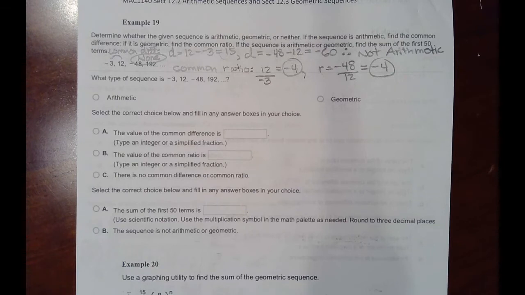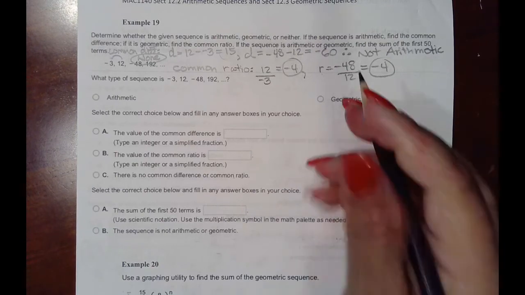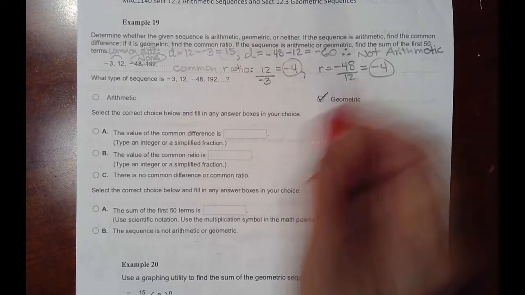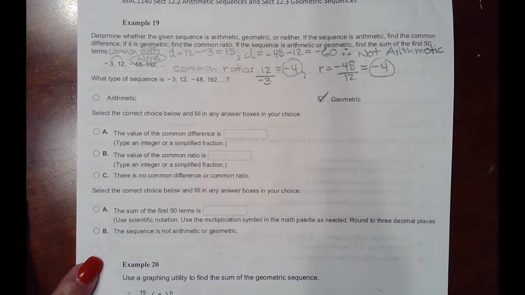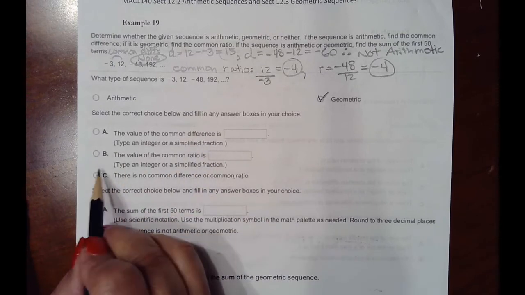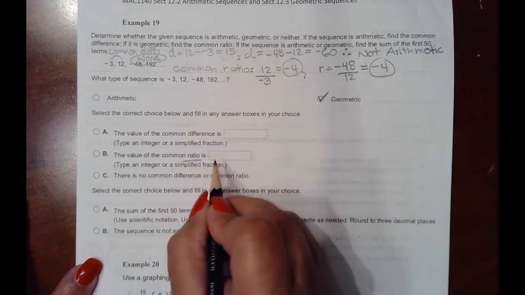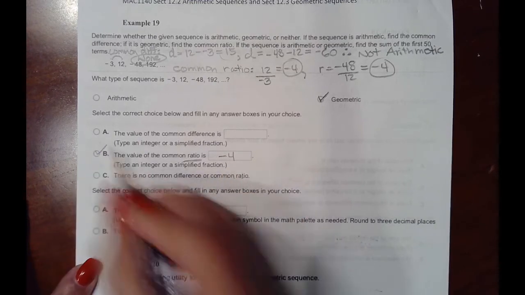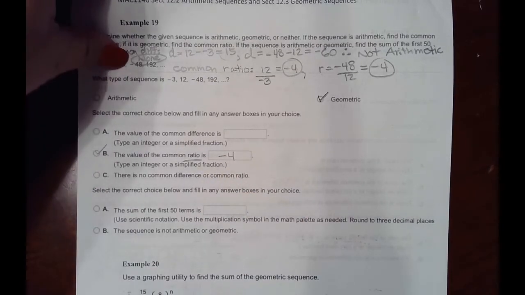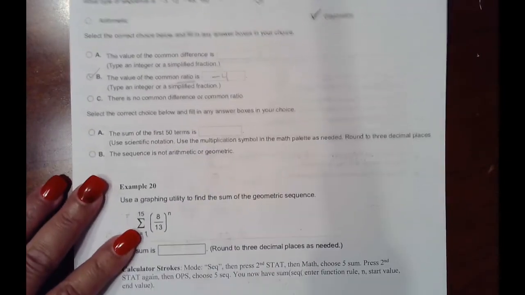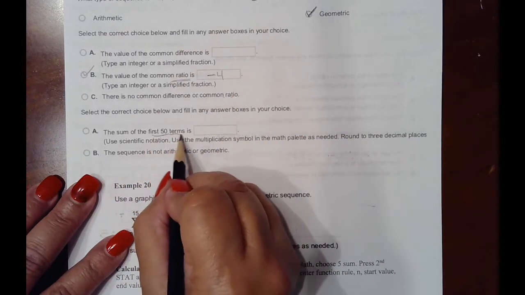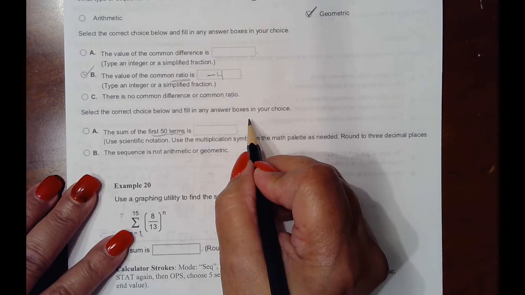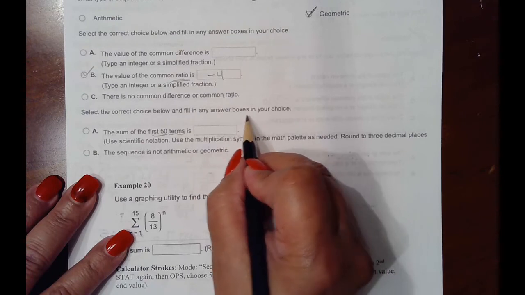Okay, and since the sequence is geometric and they're asking us to find the sum, that means we're going to switch over to the summation formula for a geometric sequence rather than the one for arithmetic sequences. So we did not find a common difference, but we did find a common ratio, and that turned out to be -4. Okay, then for these questions down here, what is the sum? Well, when you're finding the sum of the first 50 terms and you know it's geometric, then you are using this formula.